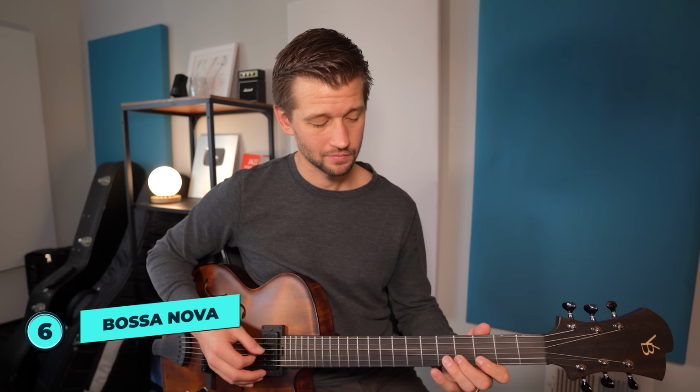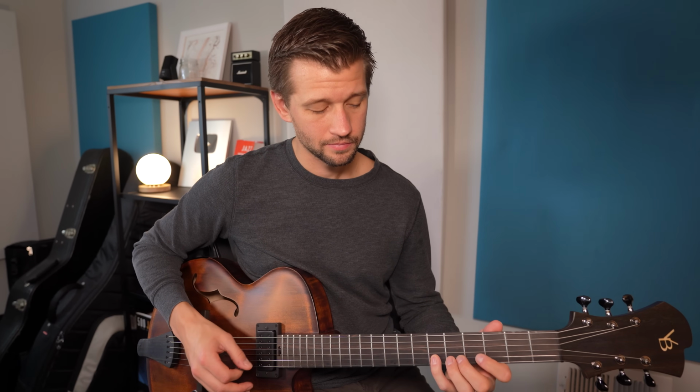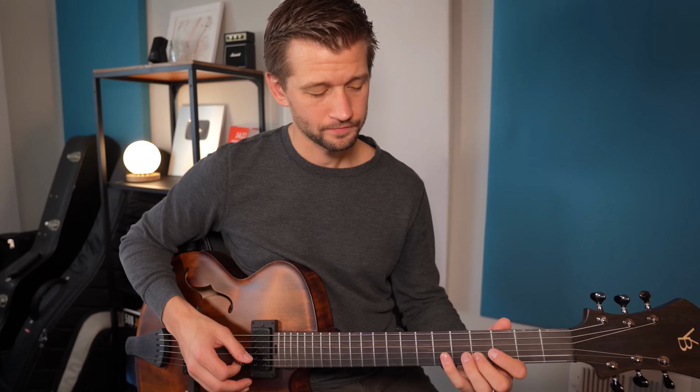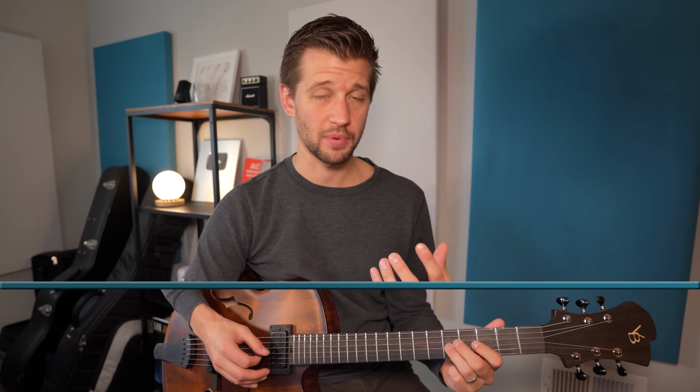Category number 6 is Bossa Nova. Bossa Novas are where Brazilian music meets jazz, and the style of Bossa Nova, which of course comes out of Brazil, became a really big part of the repertoire within jazz. So you really can't get away with not knowing how to play Bossa Nova and not knowing some of the songs. Now, the primary composer of Bossa Novas that became jazz standards is Antonio Carlos Jobim.